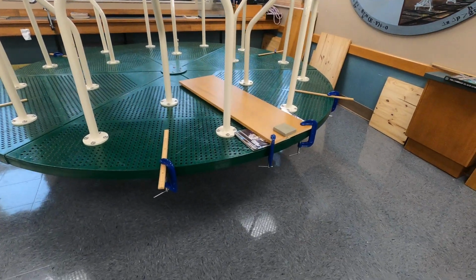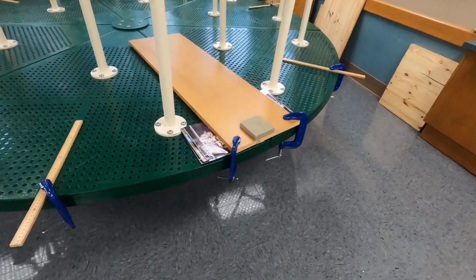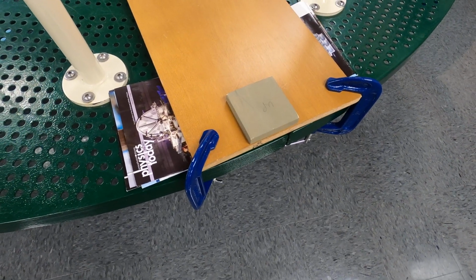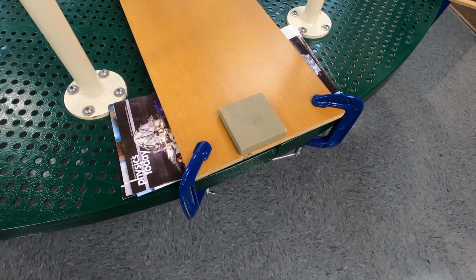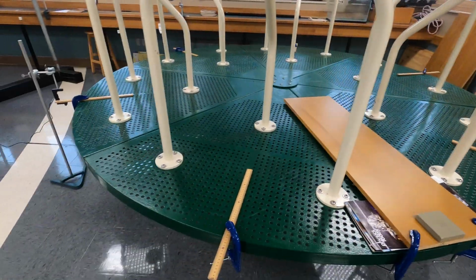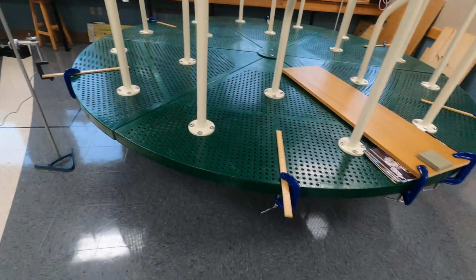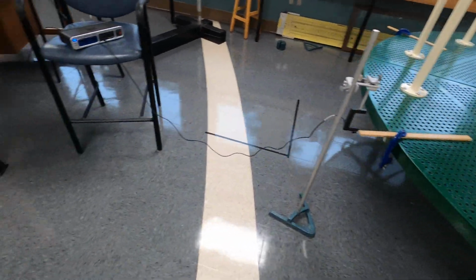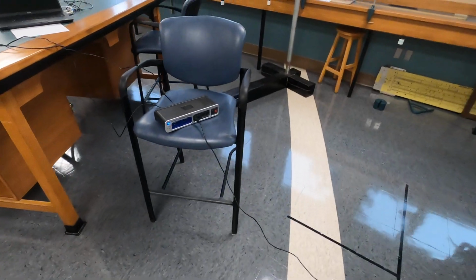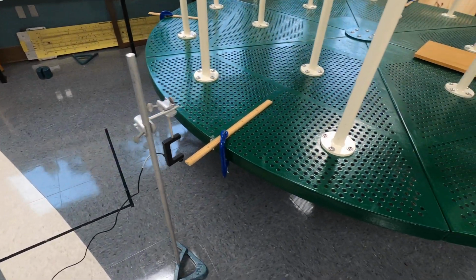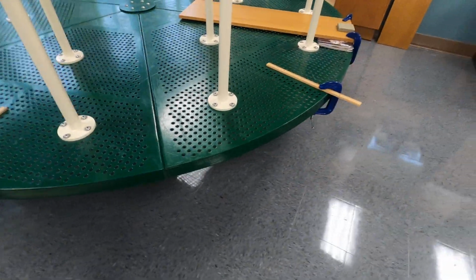Here's the setup I have. I have a little block, the green little block that you saw 2 weeks ago, sitting on a board attached to the merry-go-round. And I have some other equipment attached here, and I use this so I can time some things, and I will talk about that more when I see you in person.